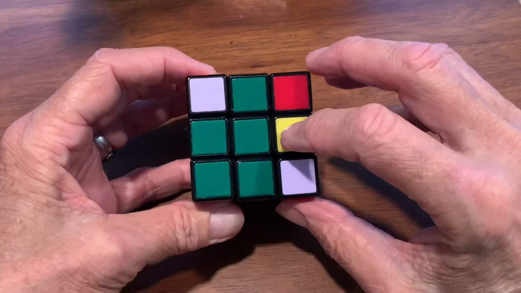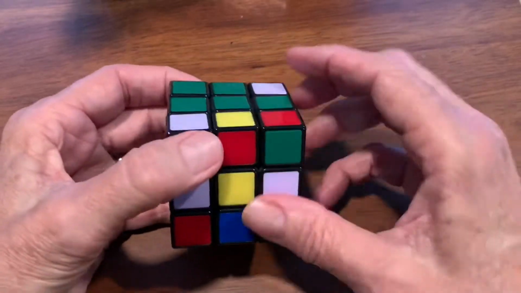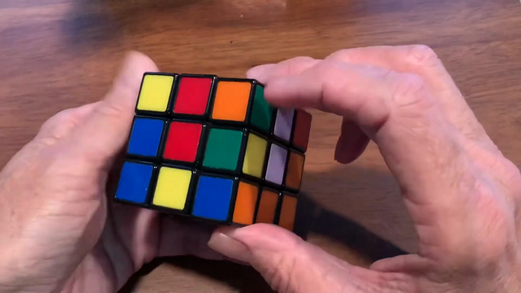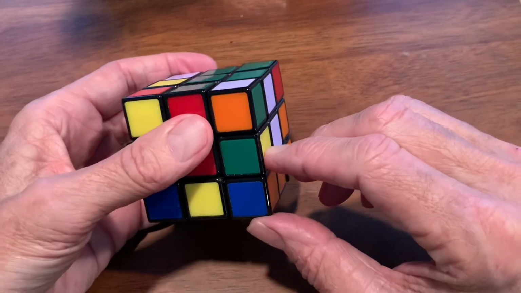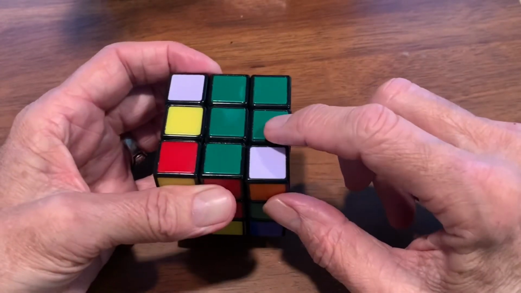Now our cube is the green and the yellow. So we locate the green and the yellow. Here it is right here. We need to get it to the bottom without messing this up.